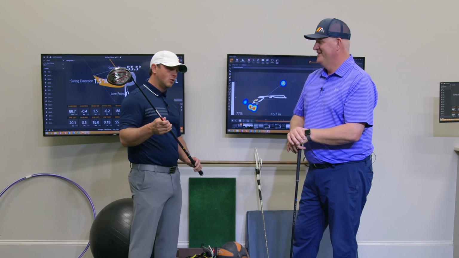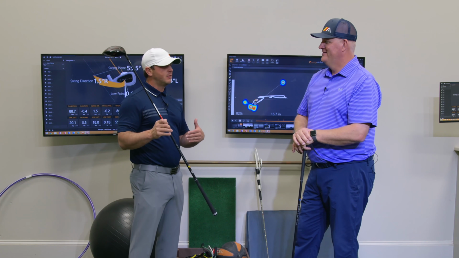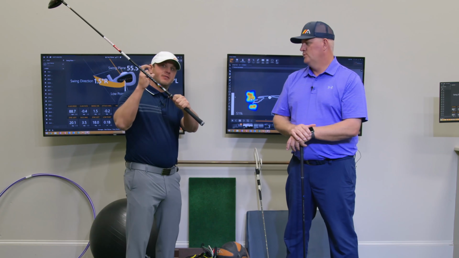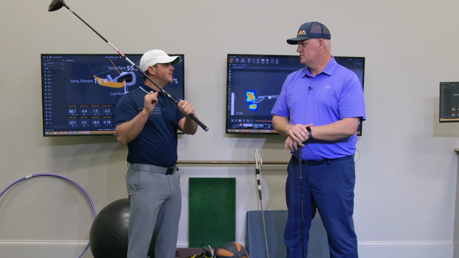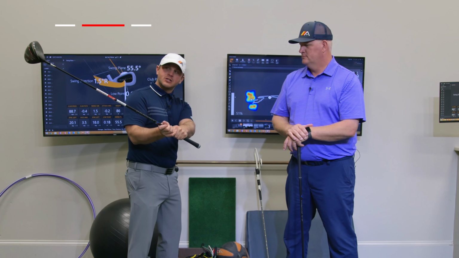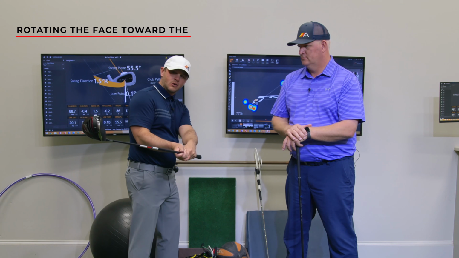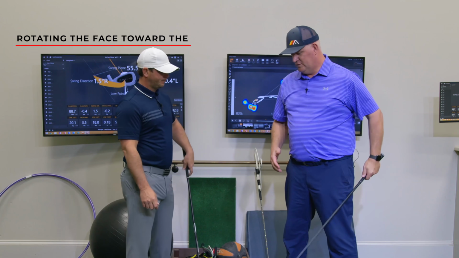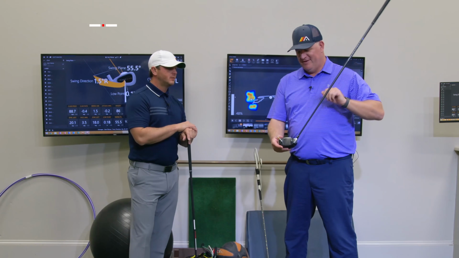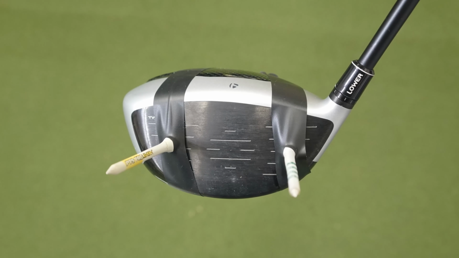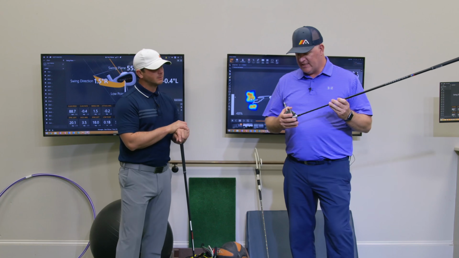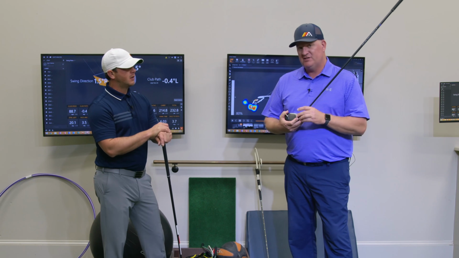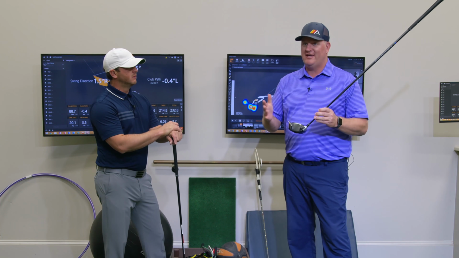That's right. So what we've had great results with over the years with golfers is getting them at the top of the swing to have what you would kind of consider a squarish face, and then start making sure that on the way down you start rotating the face down toward the golf ball. That's right. And we'll use our fangs here, our tape tees on our putter face to kind of represent that. And it's a concept that really gives a lot of golfers difficulty, especially when you're new to the game.